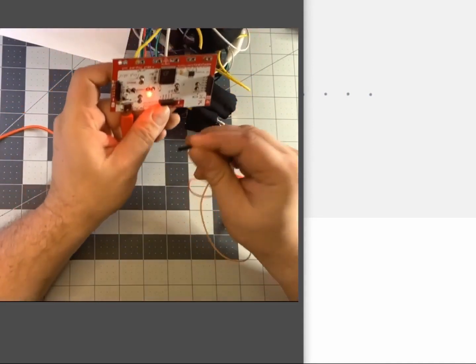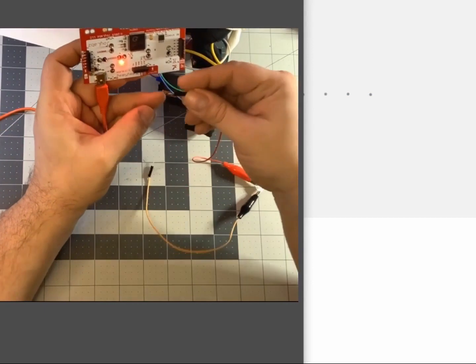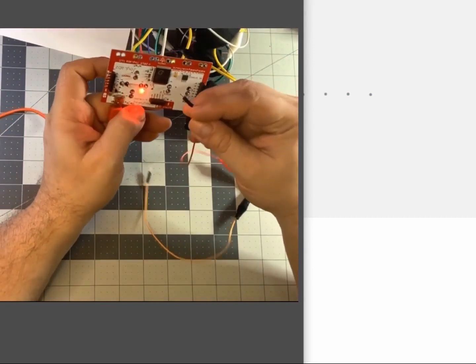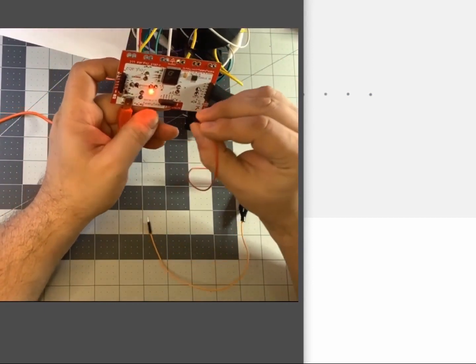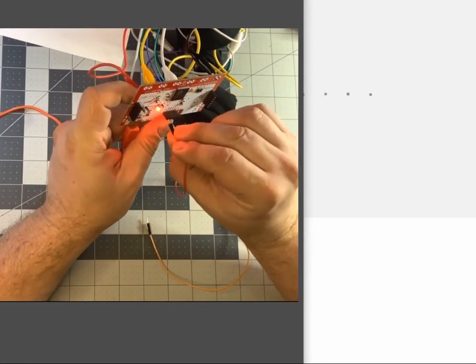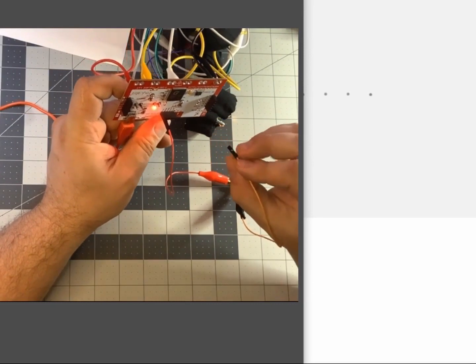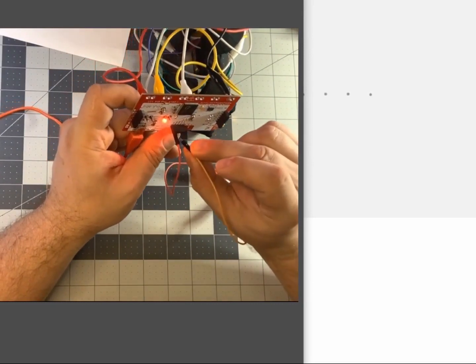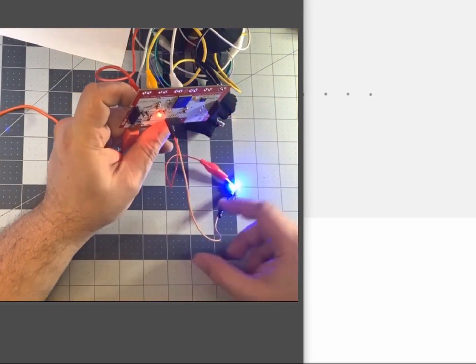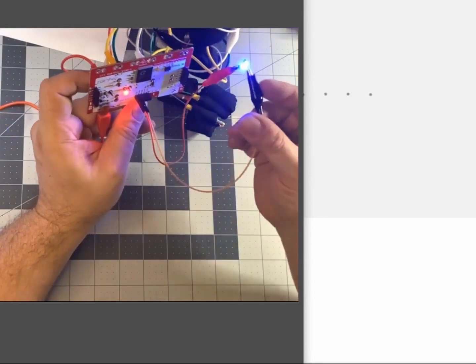So let me just make sure I get these in the right side. This is where labeling your wires matters, like what color. So I'm using the red wire for 5 volt. So I'm going to put that into that 5 volt rail, and I'm going to take the ground, and I'm going to put that in the ground beside it, and voila, the Makey Makey has power, right?